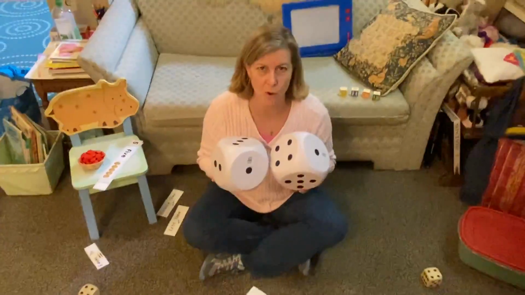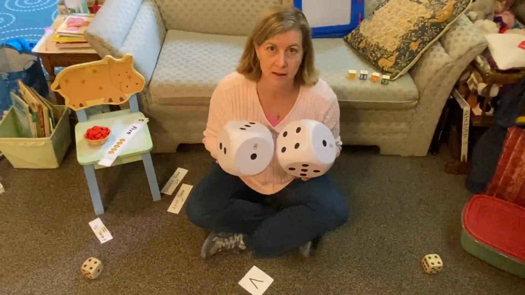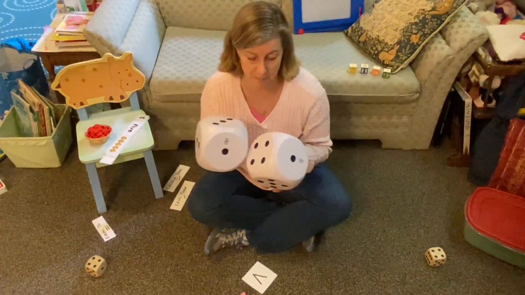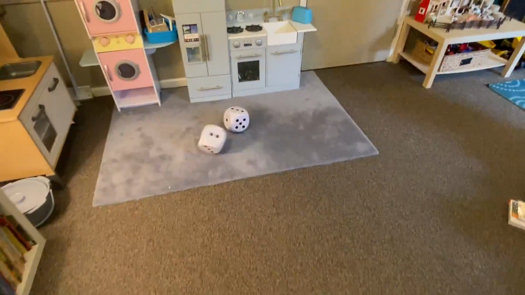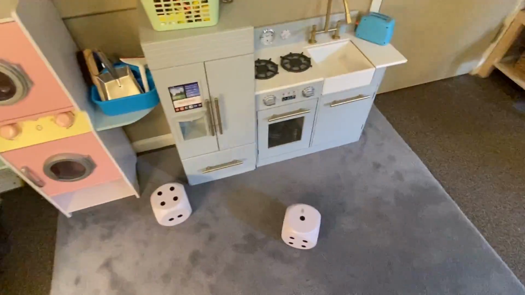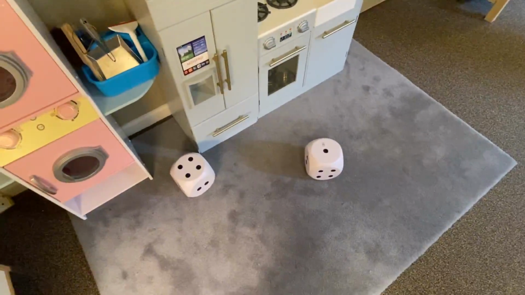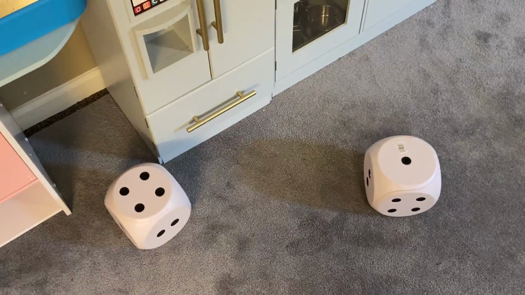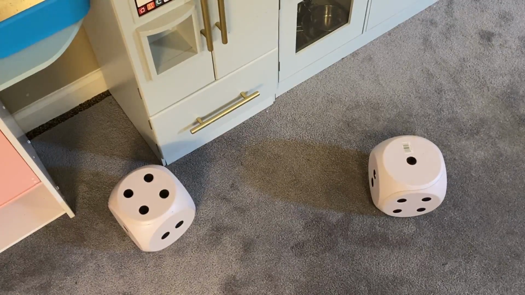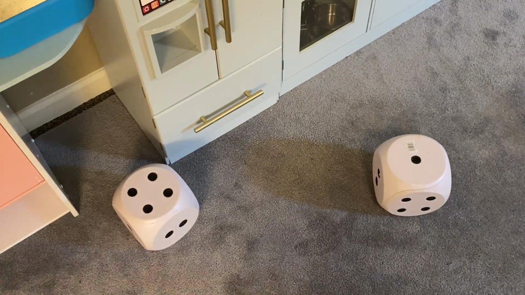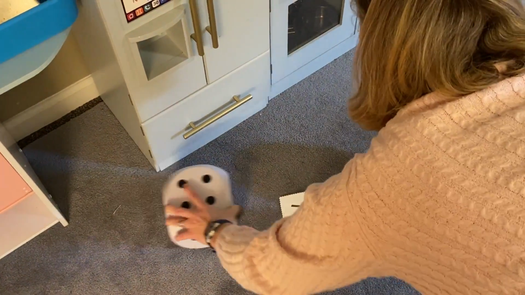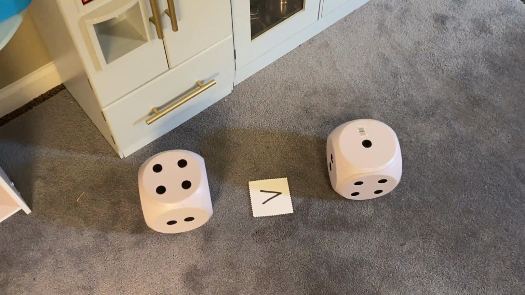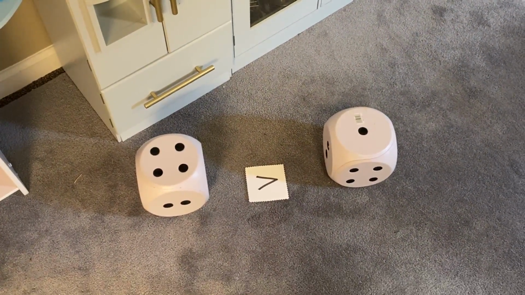Should we roll the dice one last time and find out what we get? I'm going to roll them across the room. Mr. Bob, can you grab this? Oh boy, what did we roll? We rolled a 4 and a 1. Which one is greater? Which one is bigger? My alligator wants to eat the 4. 4 is greater than 1.